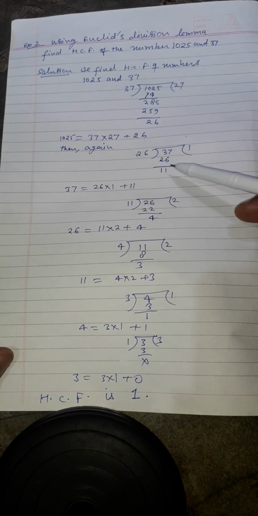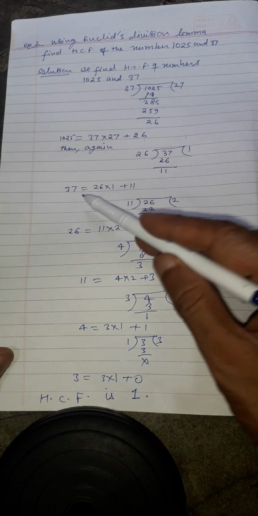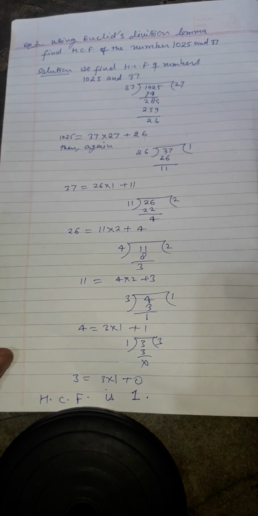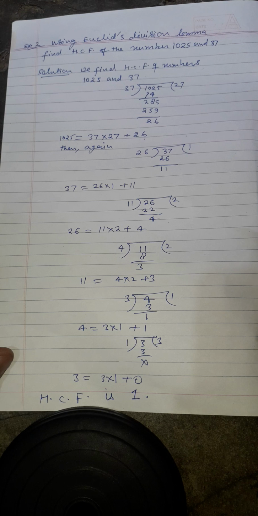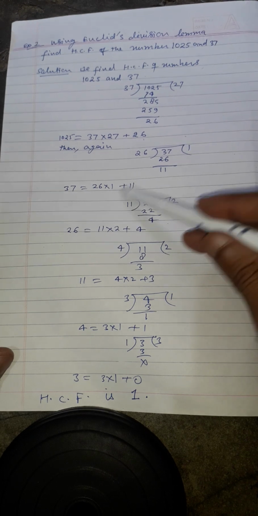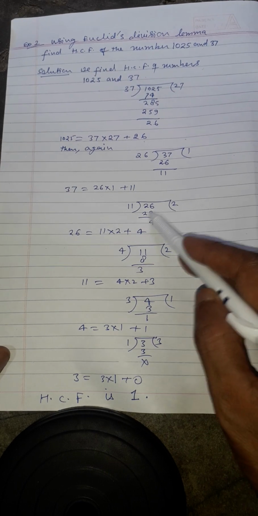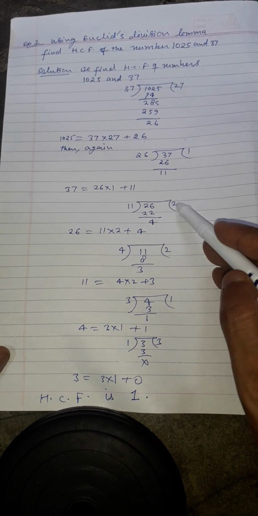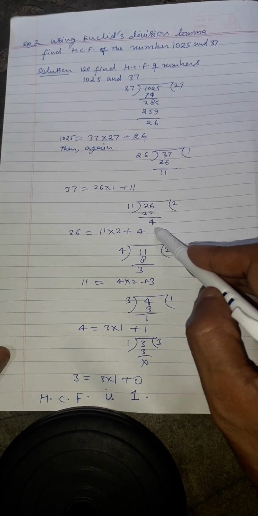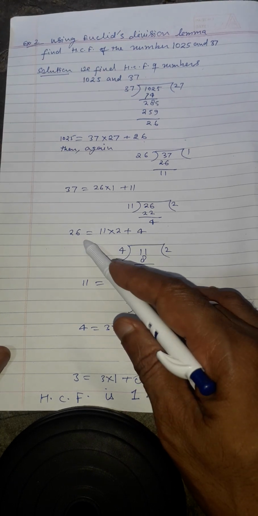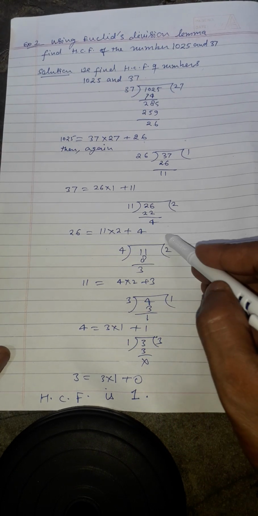Then again we divide. We find 37 is equal to 26 into 1 plus 11. Again we divide 26 by 11. We get 11 2s are 22 and 4 as a remainder. 26 is equal to 11 into 2 plus 4.